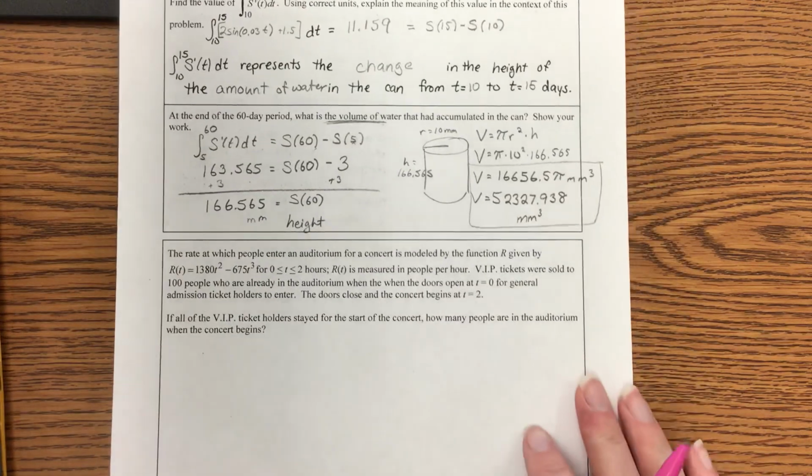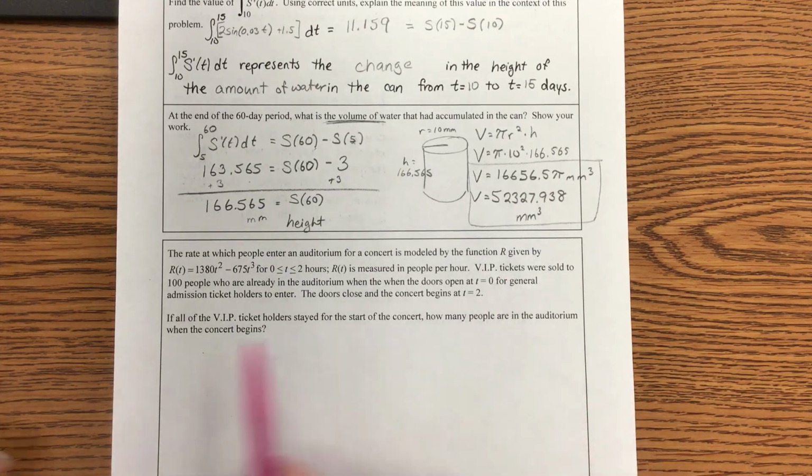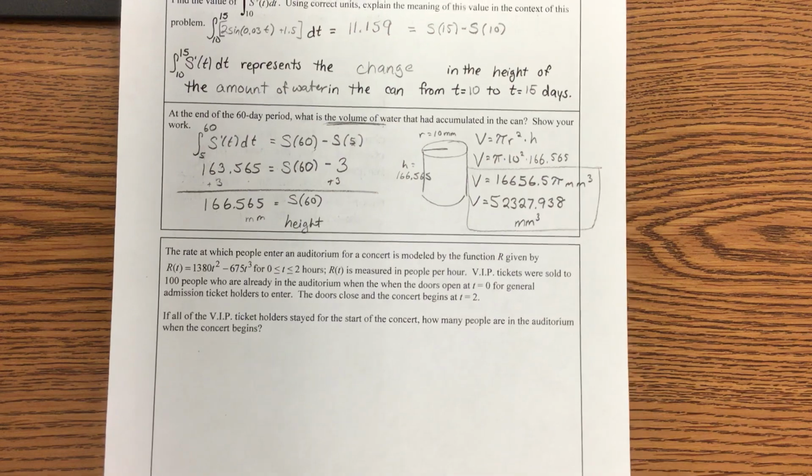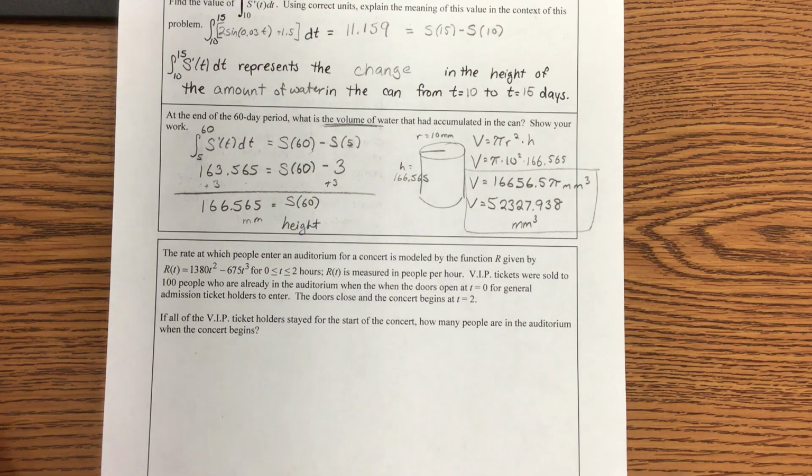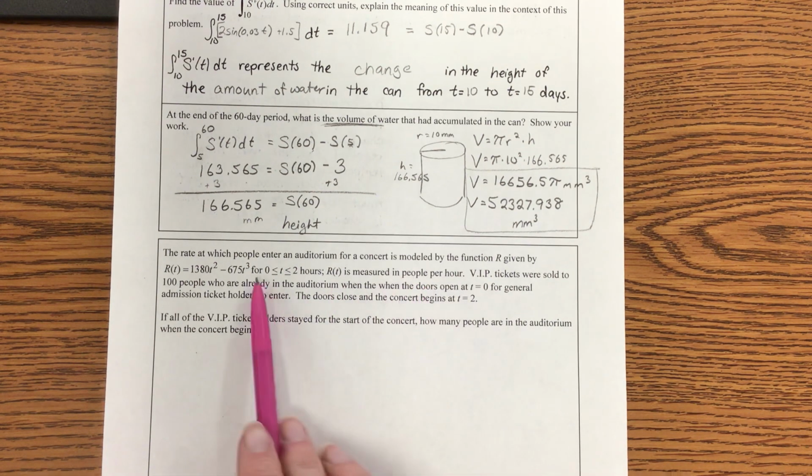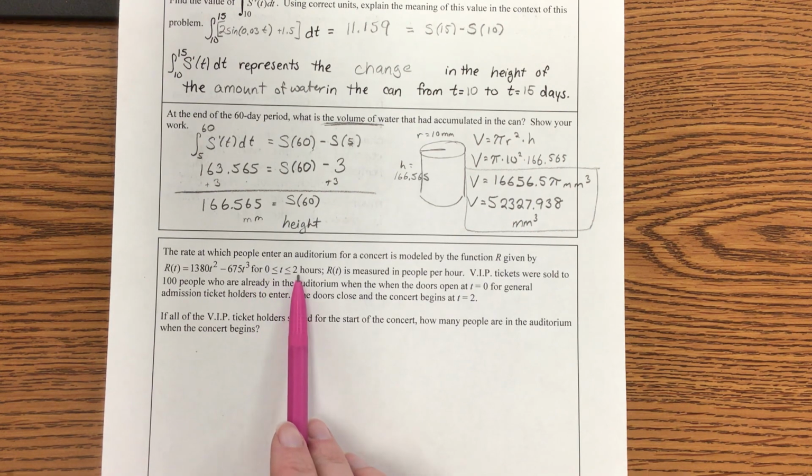Next, the rate at which people enter an auditorium for a concert is modeled by the function r. That's that function. And you know what? That's just a polynomial. That's not bad at all. We could totally do that by hand for an integral or a derivative. R of t is measured in people per hour, and the time is only between 0 and 2 hours.